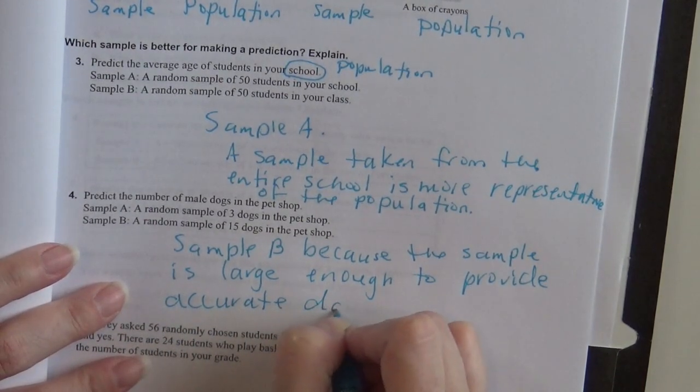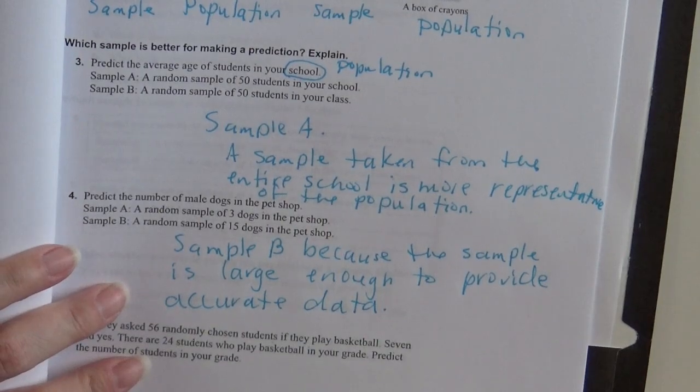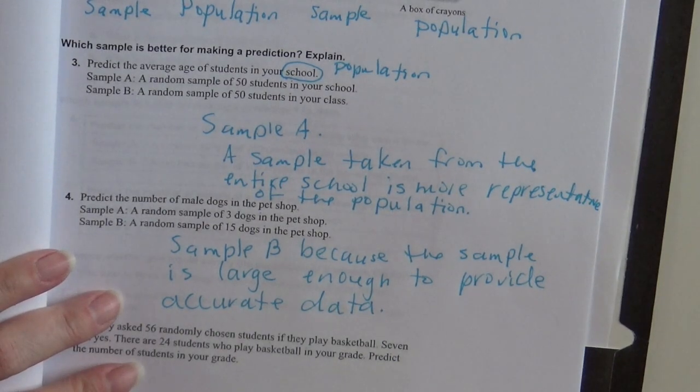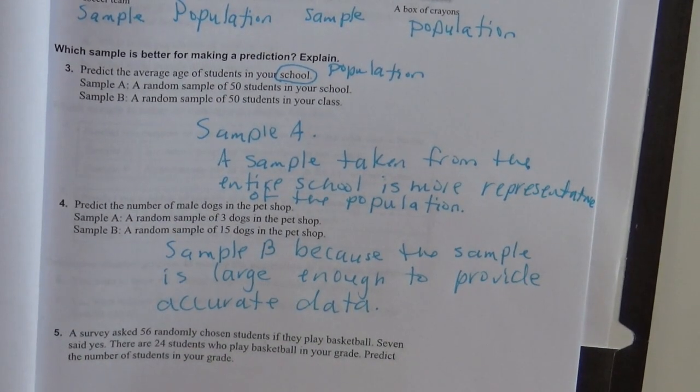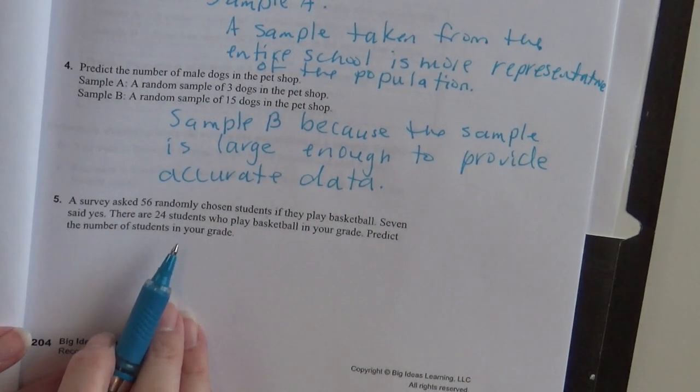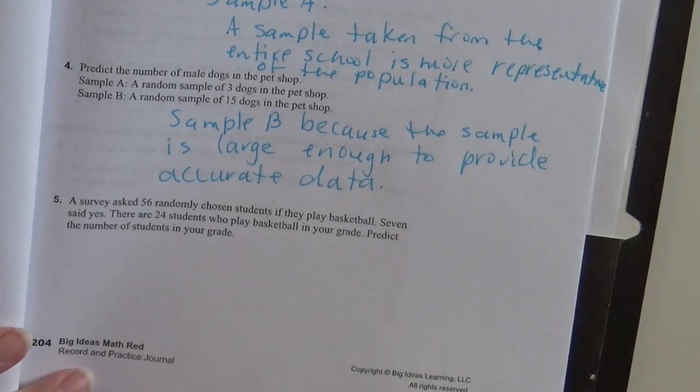And if you recall, the very last statement that we were given in the notes is that a reasonable sample is proportional to your population. So you can use a reasonable sample to make predictions about your population. That's what we're going to be doing in number 5. A survey asked 56 randomly chosen students if they play basketball. 7 said yes. There are 24 students who play basketball in your grade. Predict the number of students in your grade.